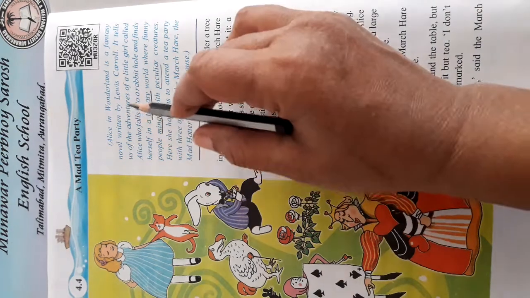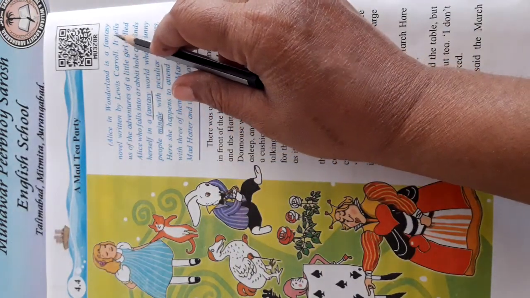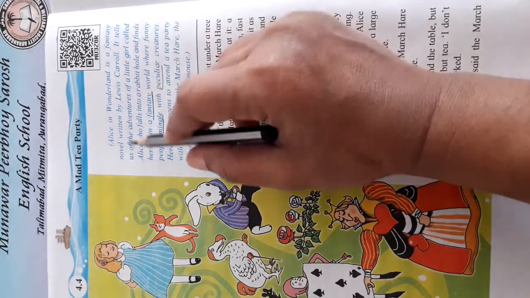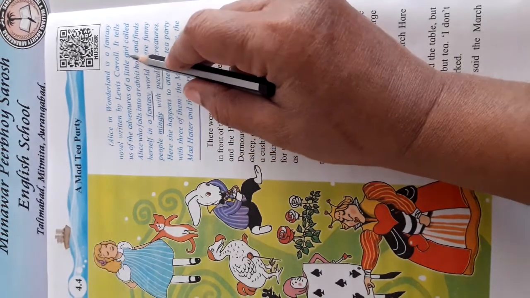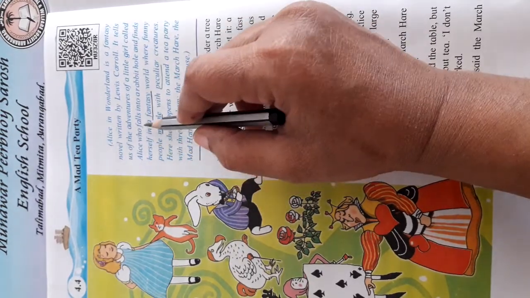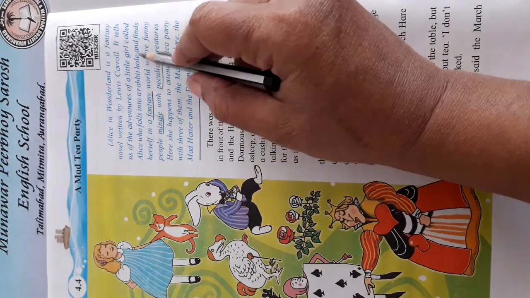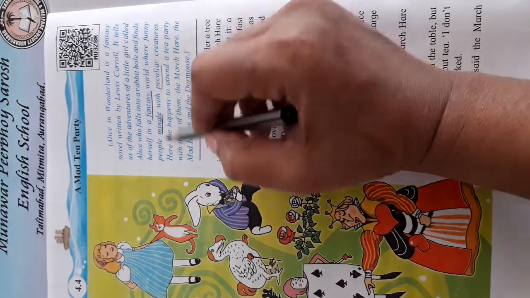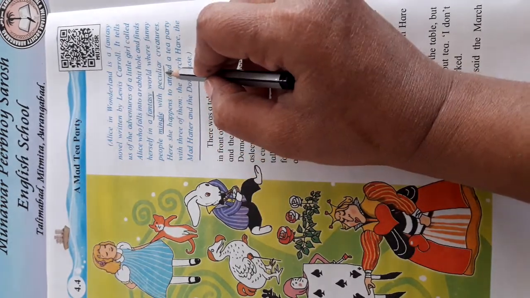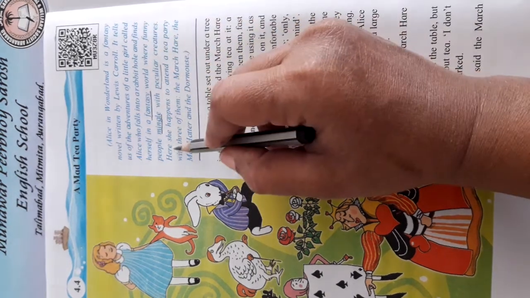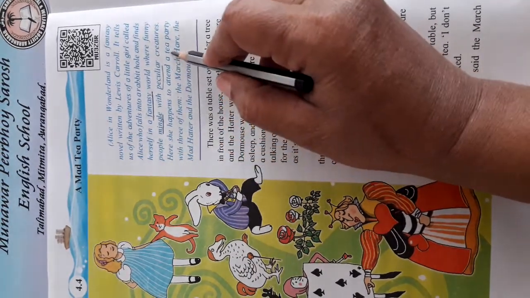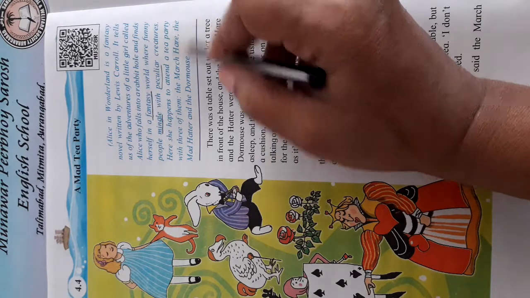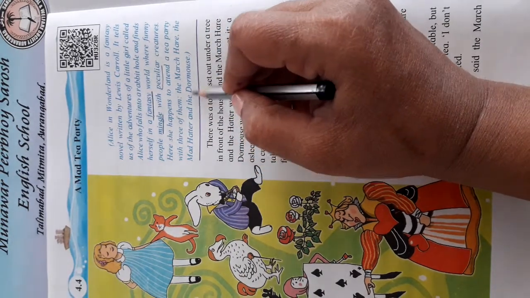Alice in Wonderland is a fantasy novel written by Lewis Carroll. It tells us of the adventures of a little girl called Alice, who falls into a rabbit hole and finds herself in a fantasy world where funny people mingle with peculiar creatures. Here she happens to attend a tea party with three of them: the March Hare, the Mad Hatter, and the Dormouse.